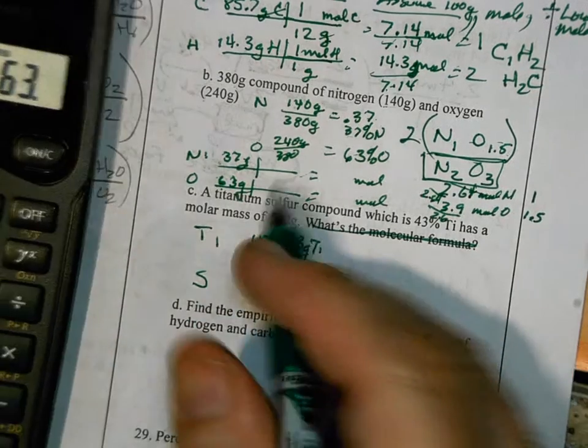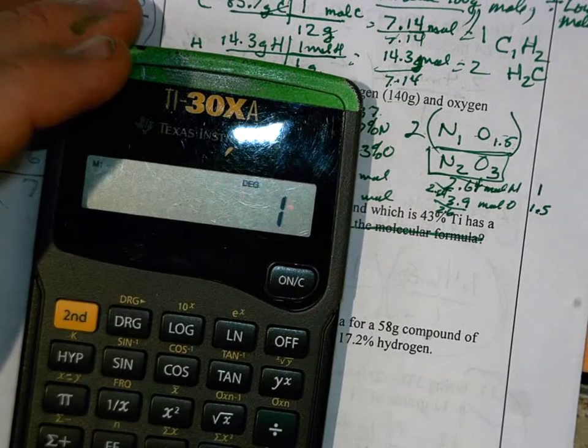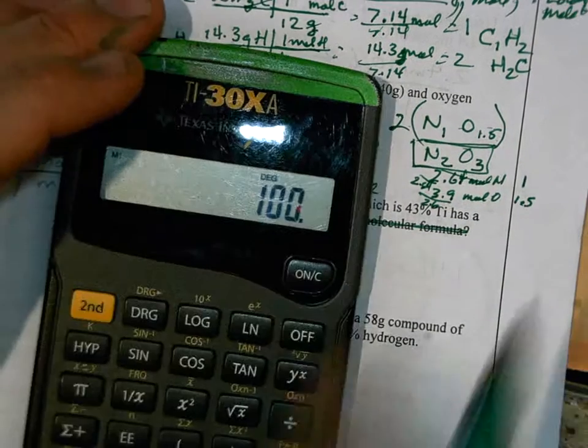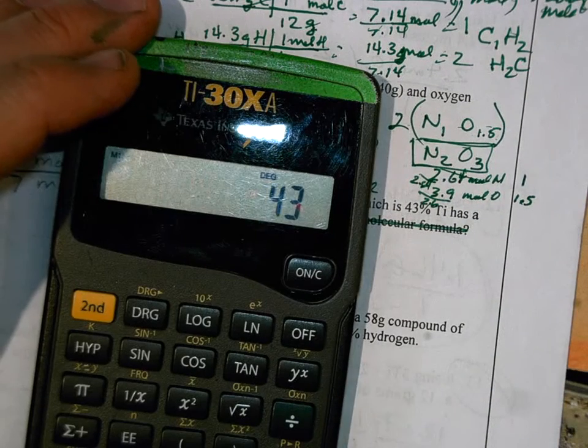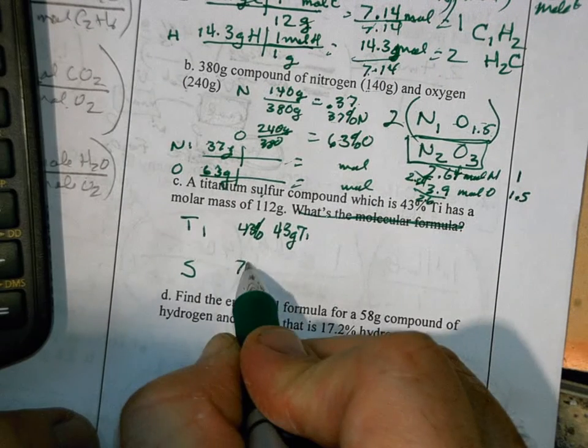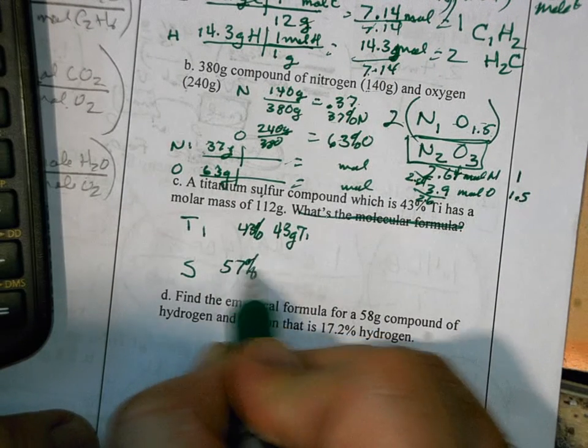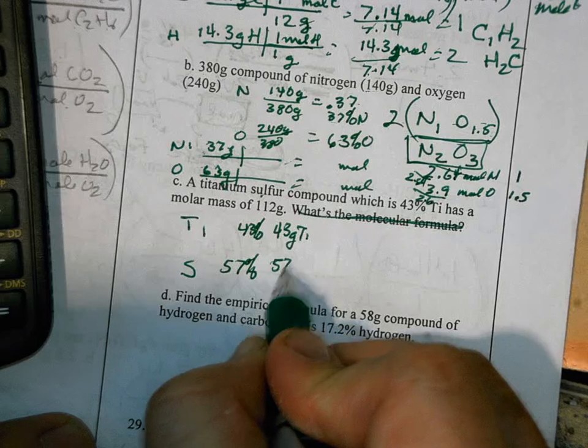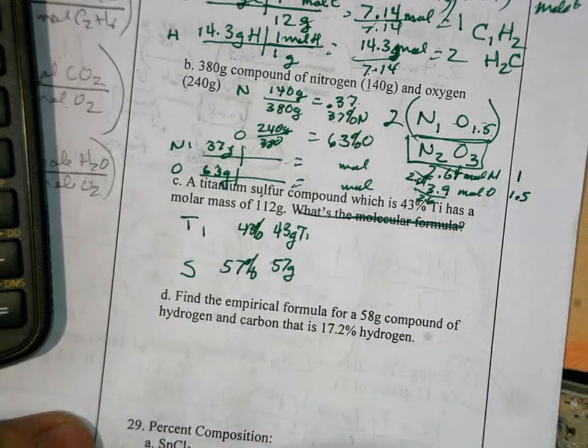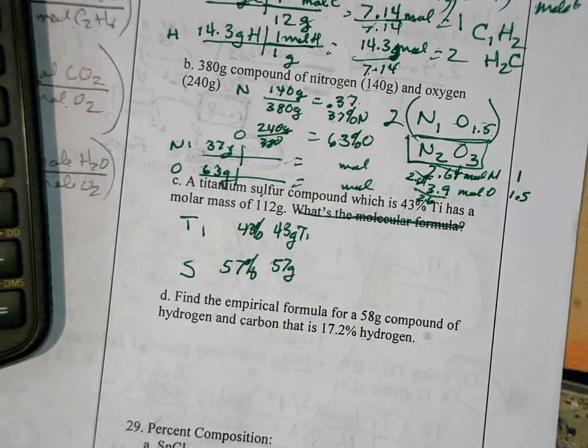Sulfur, well, we need to do 100% minus 43%. And that's going to be 57, so we've got 57% sulfur, which is going to become 57 grams of sulfur. And then you can go through and work out the calculations from there.